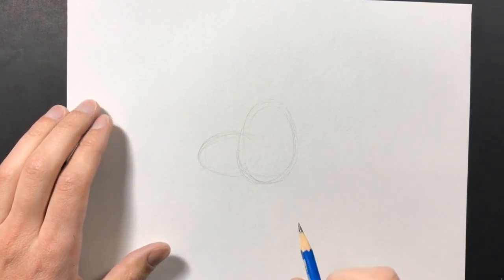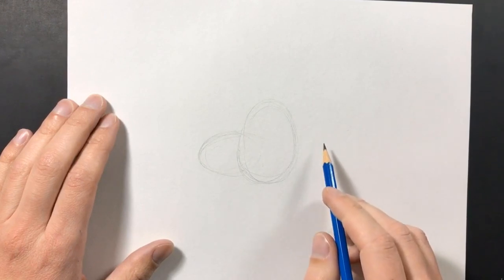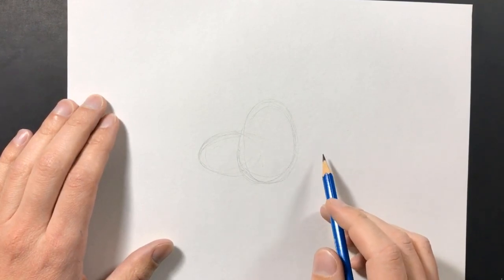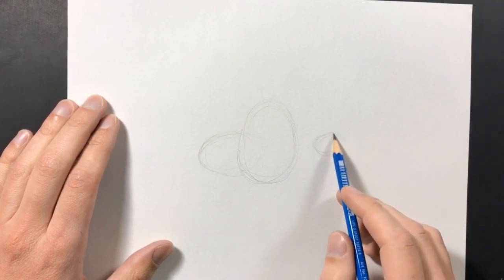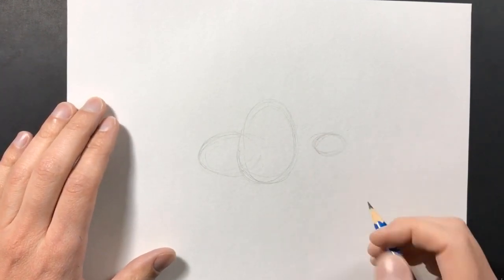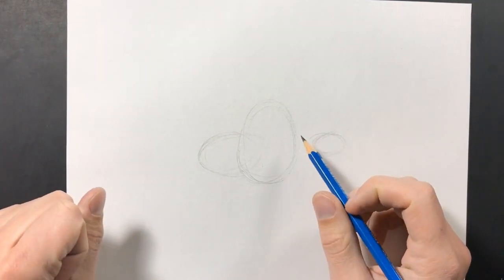And then lastly, let's put our last egg, and we're going to put that off in the distance, and it's going to be a little bit higher up towards our horizon line. That way it looks like it's also further away. So it'll be smaller and higher up, like so. Perfect.